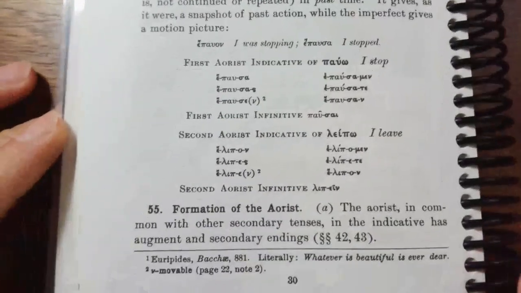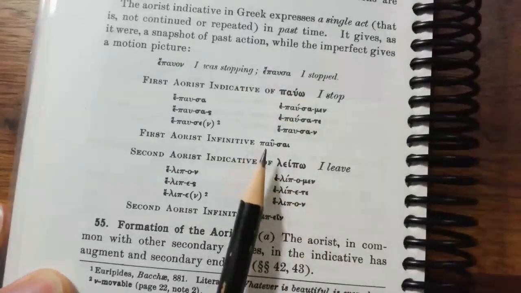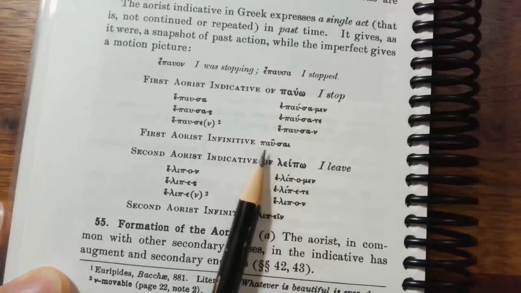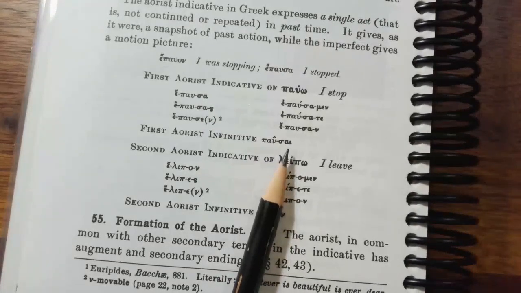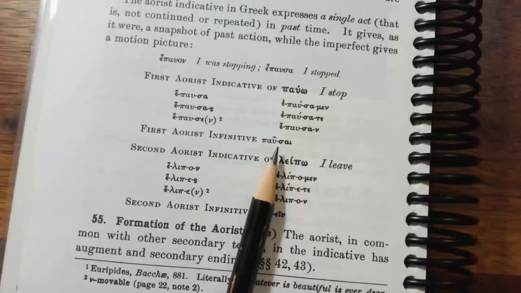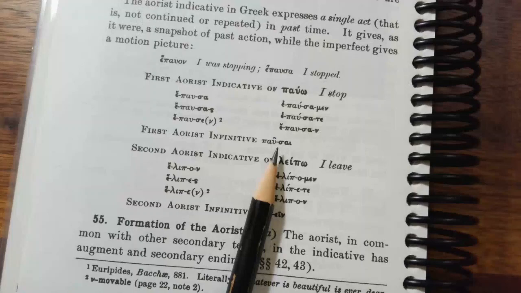Okay, so we talked about that. Let's look at infinitives. On the infinitives, for example pausai, there's no augment, and the accent is always going to be on the penult.